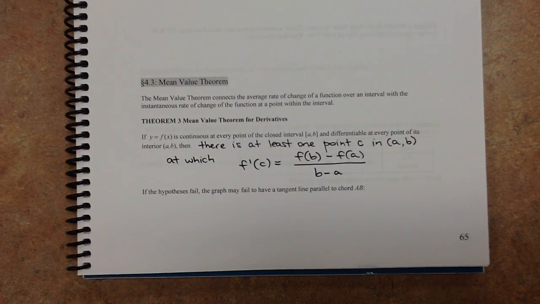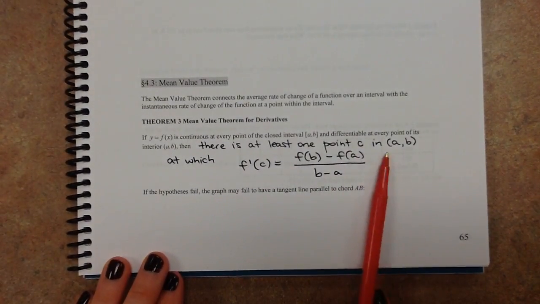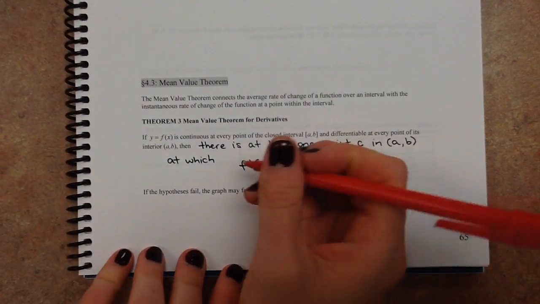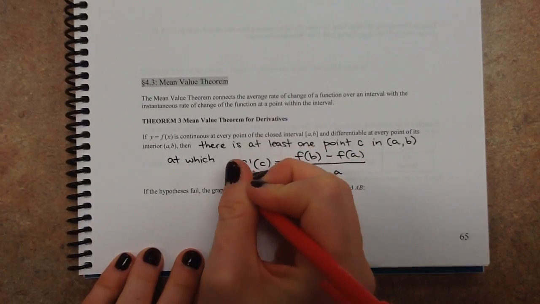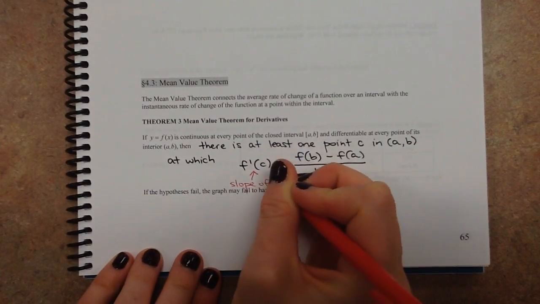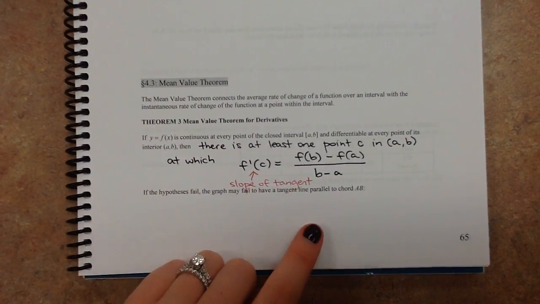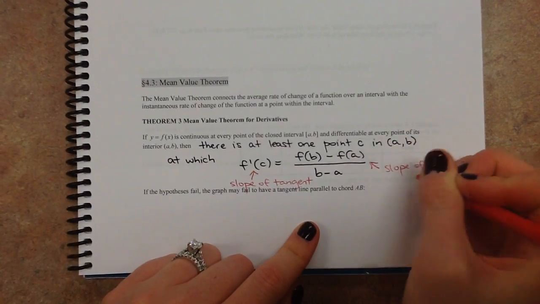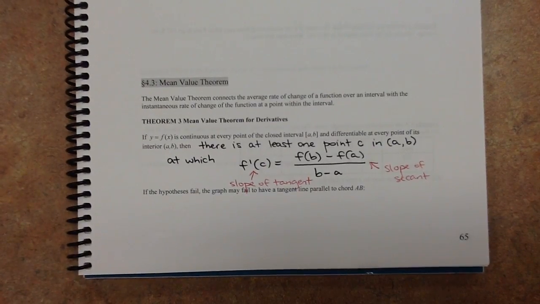Okay, so a couple things just to keep in mind. One point C would be an x value. So there's a certain x value on the open interval at which f prime of C, so that represents the derivative at C. So we're going to do a sort of graphical interpretation. What this represents is the slope of a tangent line at x equals C, and then this ratio over here represents the slope of a secant line between A and B. So I'm going to set up a picture for you guys so you can see what this would actually look like.